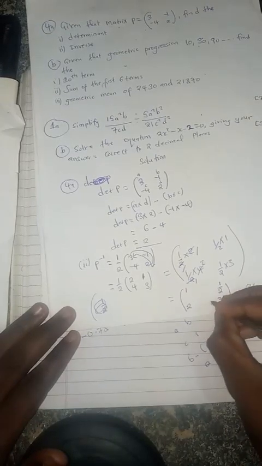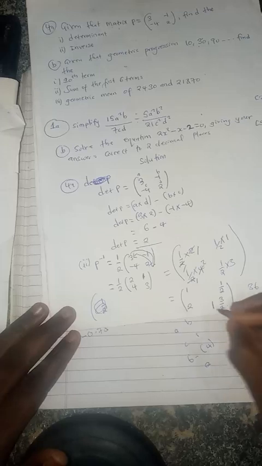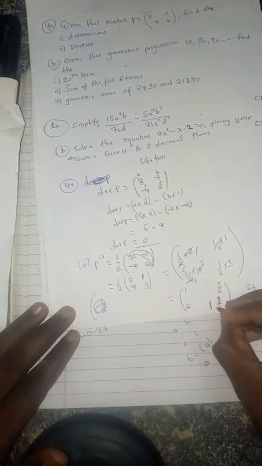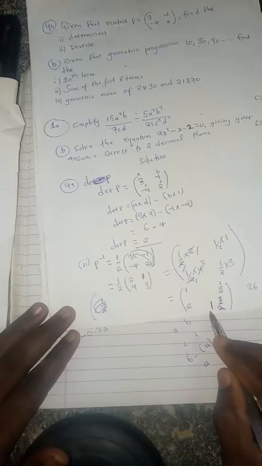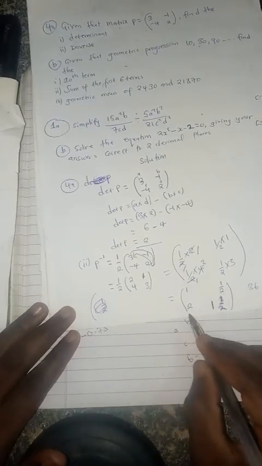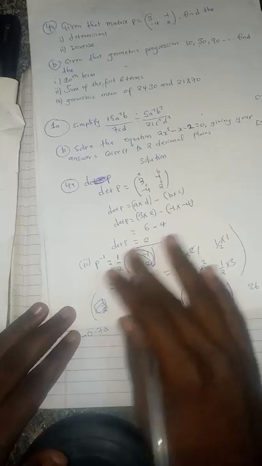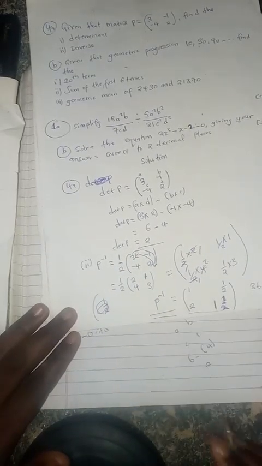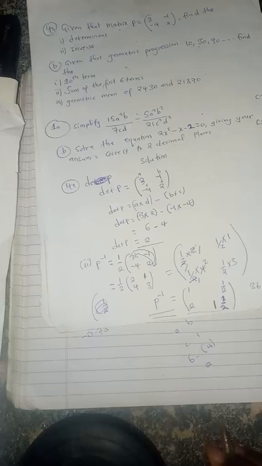So this we can just write as 1, a whole number. Then remember 1 over 2. So this is 1, then the remainder 1 over 2. That's all. So this is the inverse of matrix P. All right. So these were the answers.